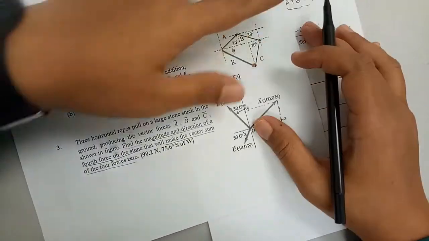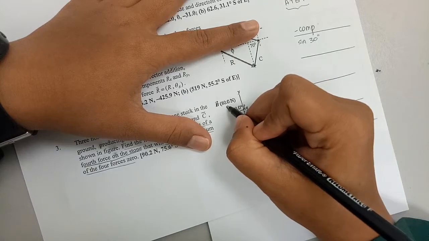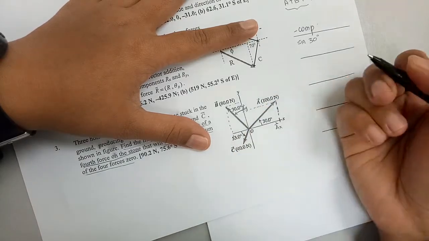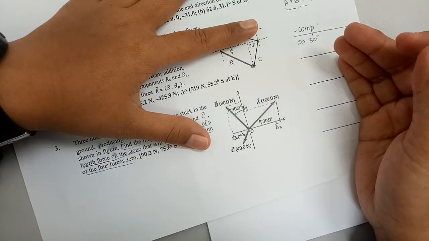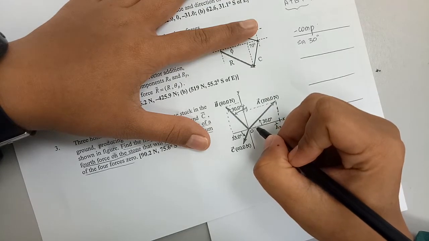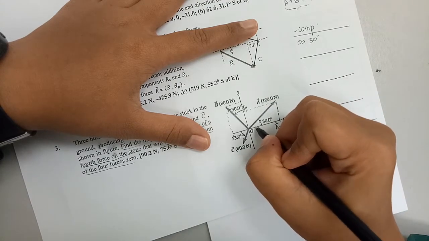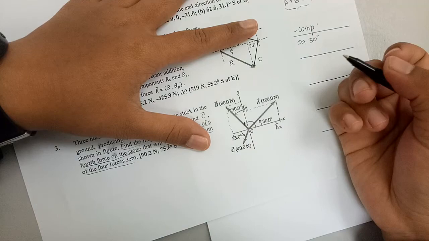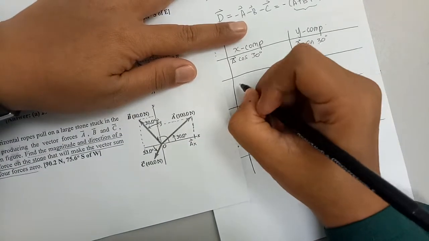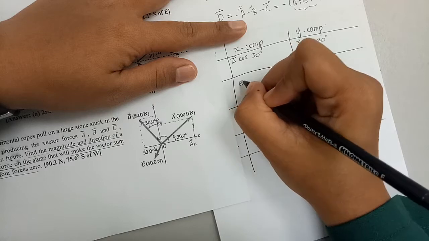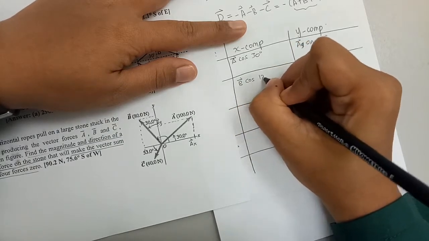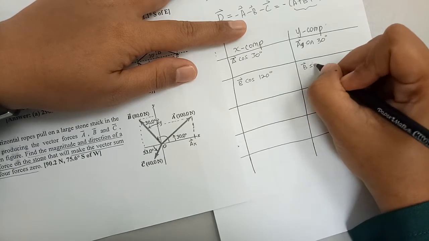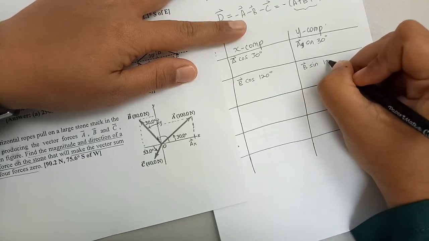So B is here, so we make the dotted lines. Now there are many ways to solve vectors. For me, I will take the angle from the origin to the vector, so 90 degrees plus 120 degrees... I will get B cos 120 degrees, or B sine 120 degrees.